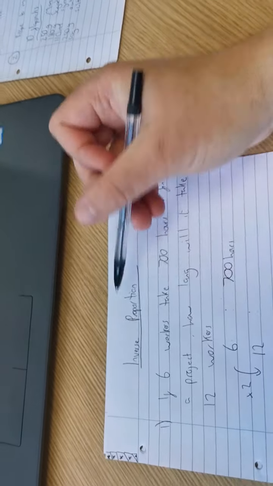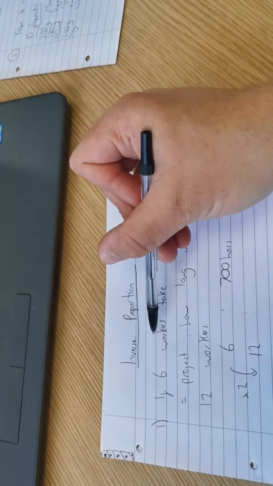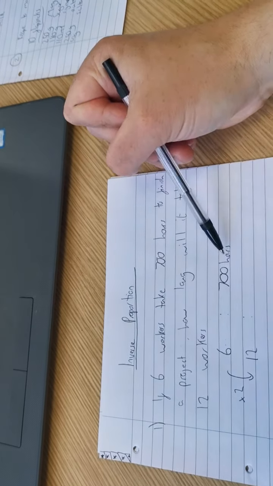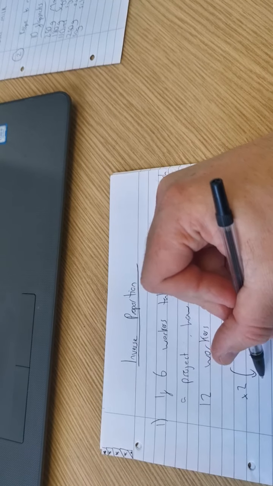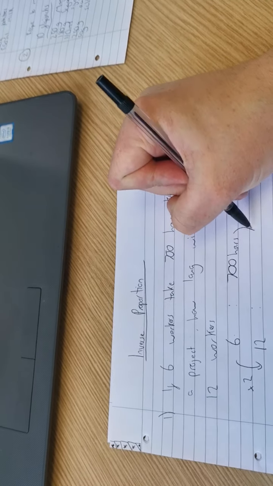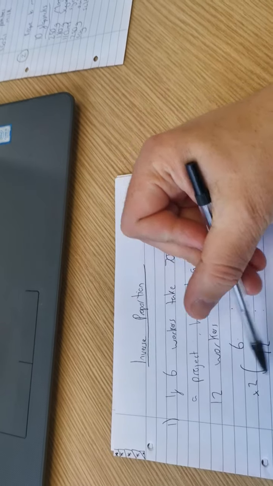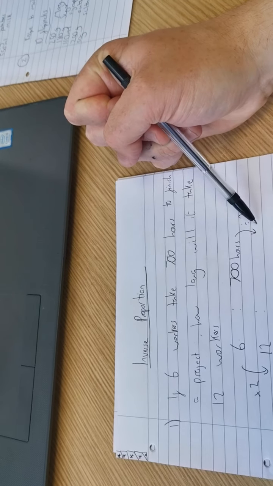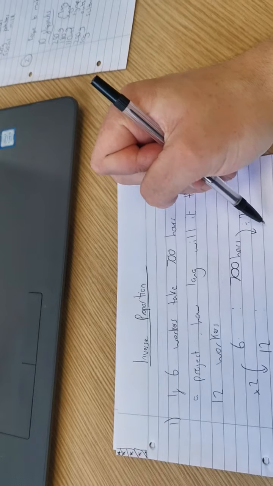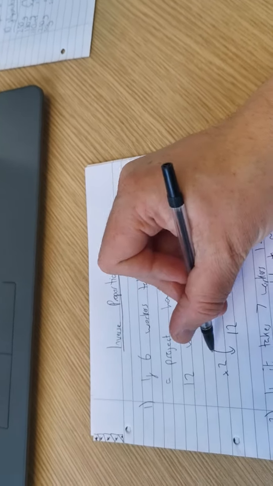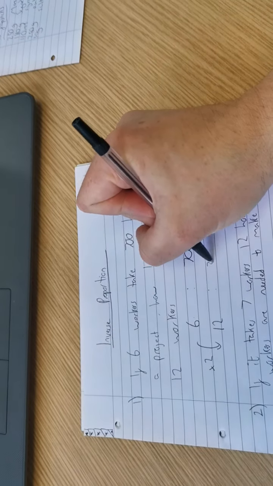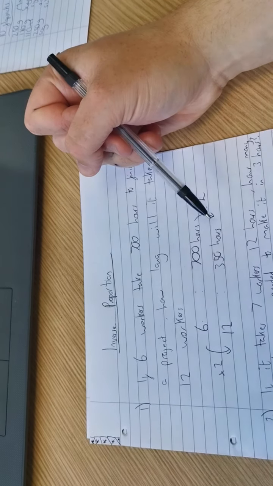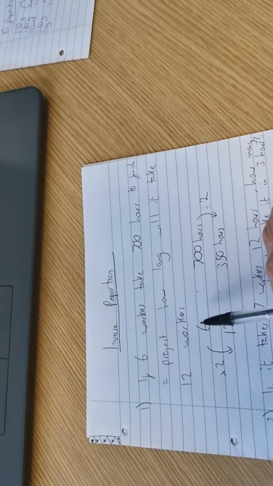Now on the other side, because it's inverse, I've spotted that because it's workers and how many hours it will take, the more workers we have, this will go down. Therefore, where I've timesed this by 2, because it's inverse, I'm going to divide this side by 2, because if I've doubled the number of workers, there are going to be fewer hours that it takes. So we'll have twice as many workers but fewer hours. I'm going to do 6 times by 2 to get 12, so 700 divided by 2 will get me 350 hours. So it takes 350 hours with 12 workers. So this is the format that you can do. Just write it out like this.